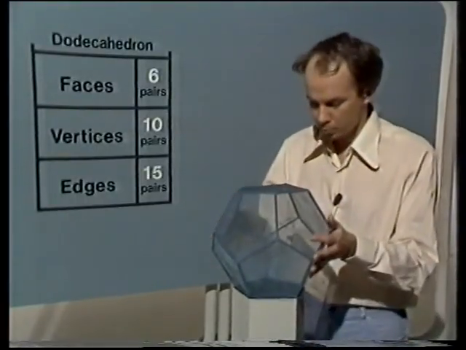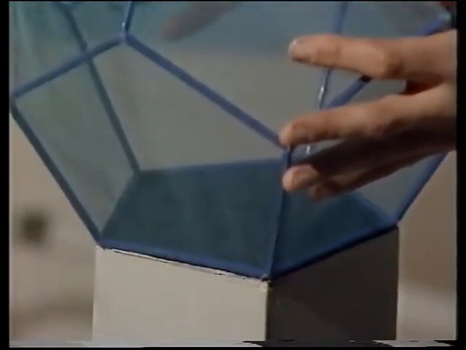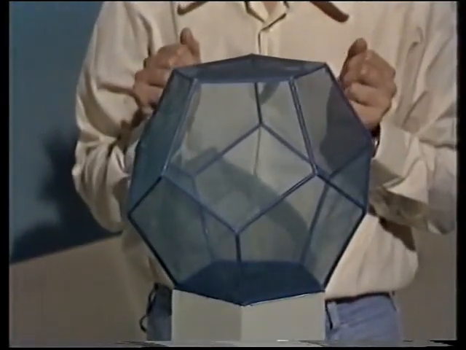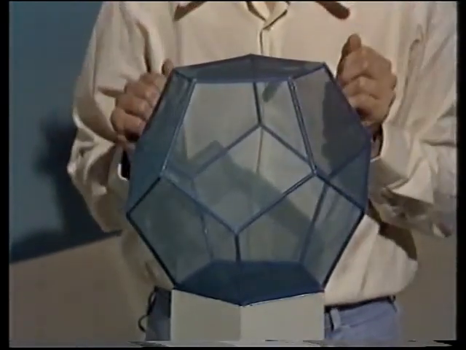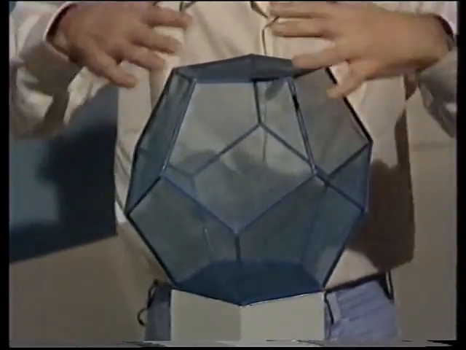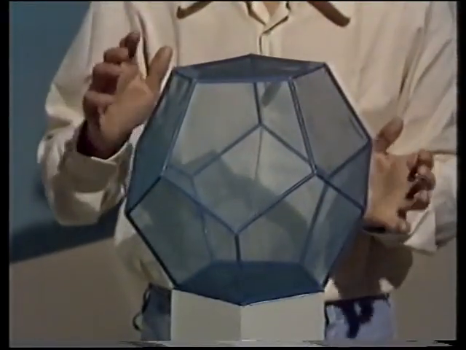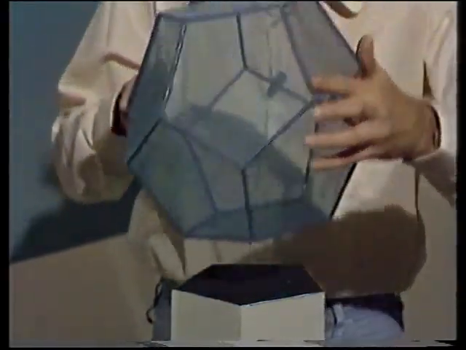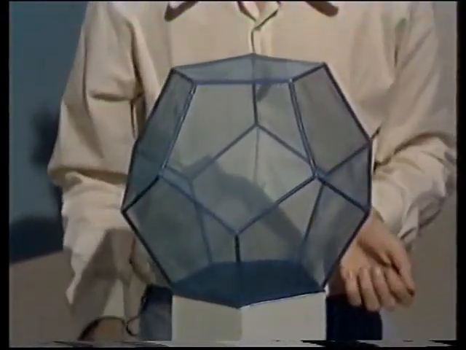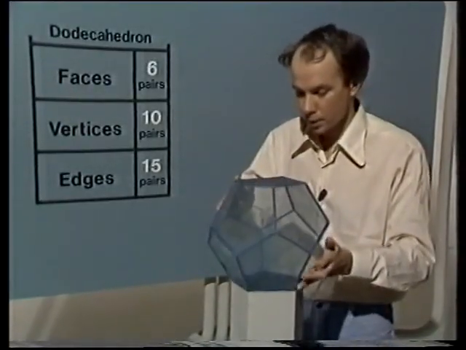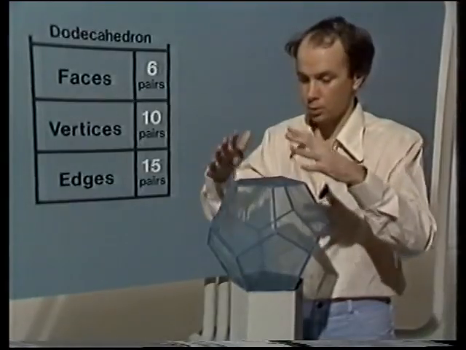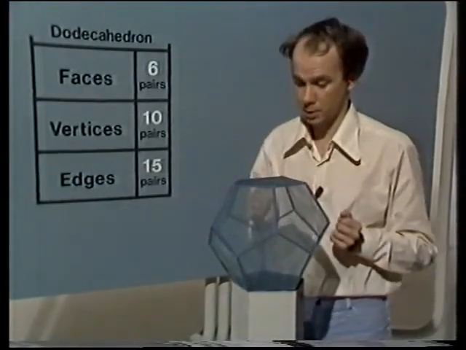If we line up this bottom face on this pentagon, then that determines a fixed region of space occupied by the dodecahedron. And the question is, how many rigid body motions are there which put the dodecahedron back into this space it originally occupied? Well, what we're really asking is, how many different orientations are there for a dodecahedron occupying this space?